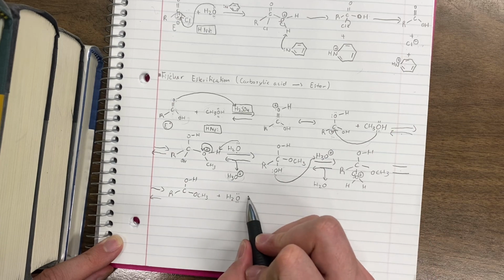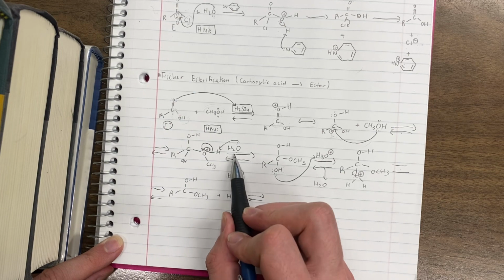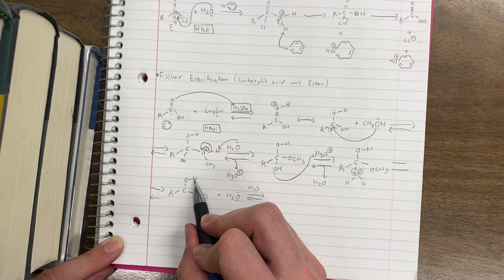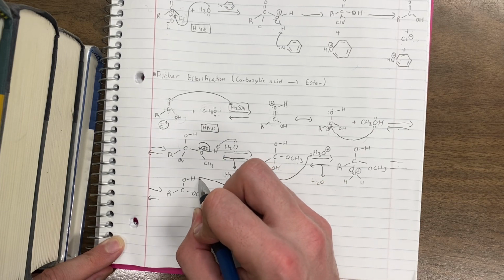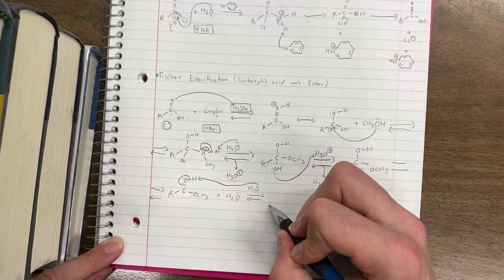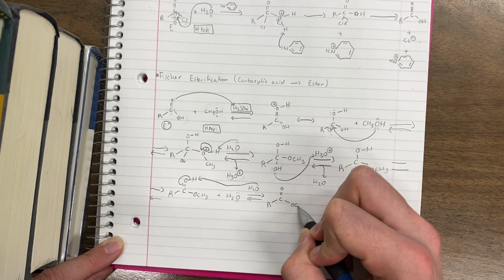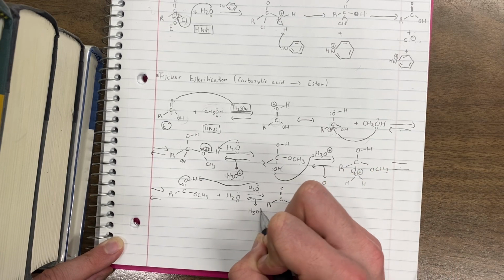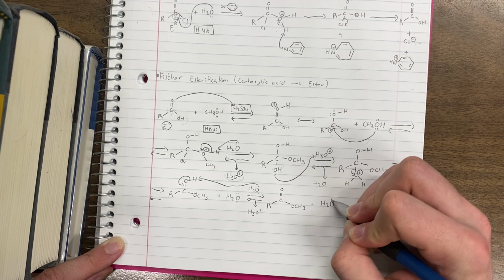Now this water will be used to deprotonate here, acting as a base, to give us our final product, which is the ester. Then this rolls back, recreates the carbonyl group, and we obtain our final product of an ester and water.